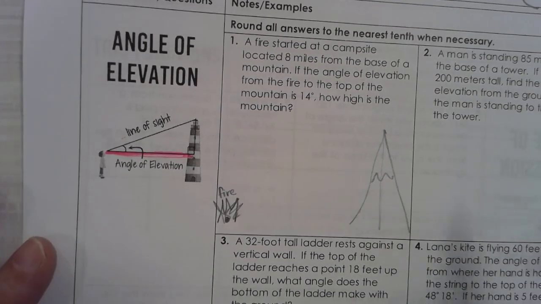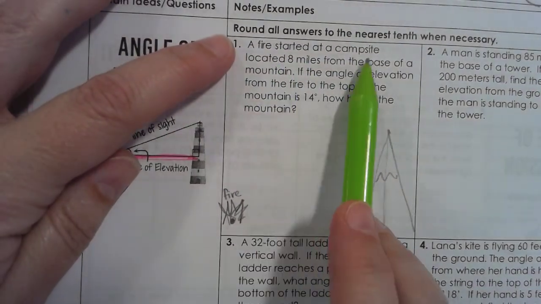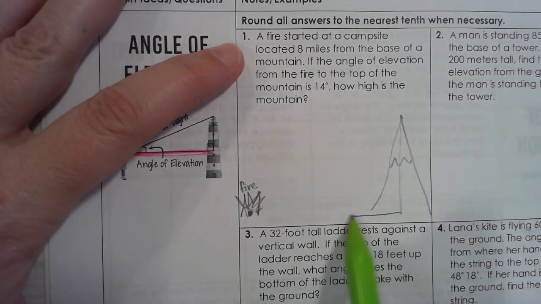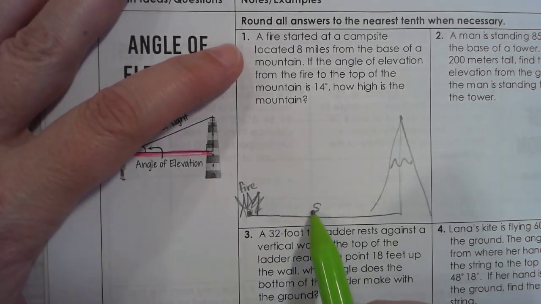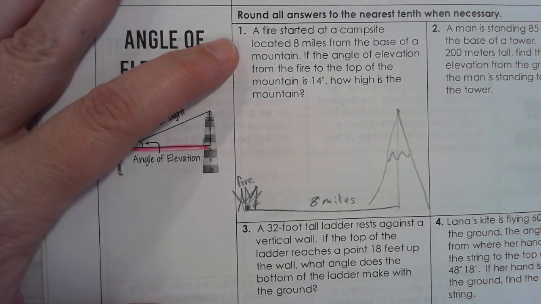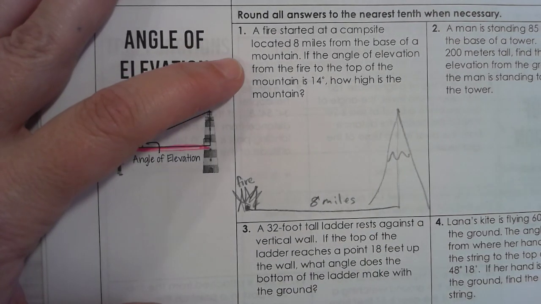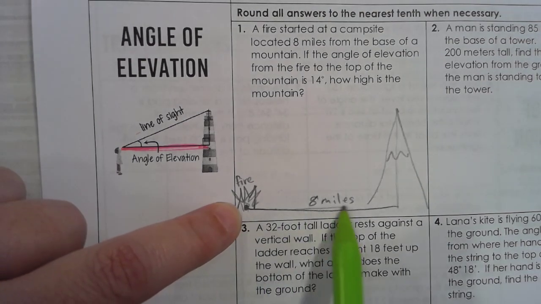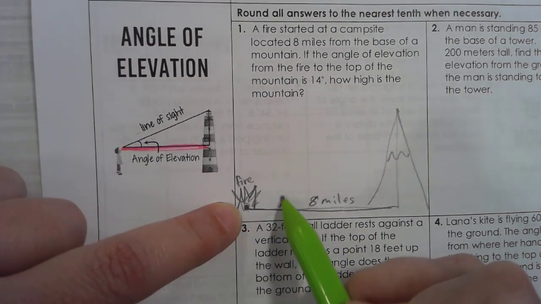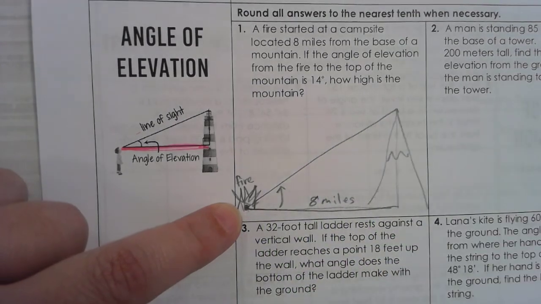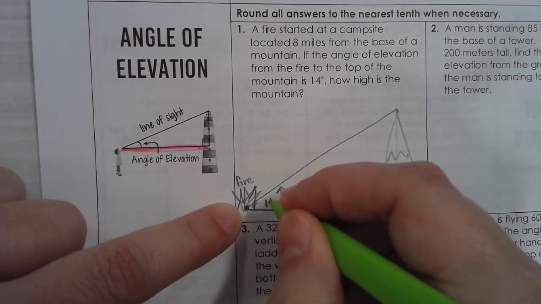A fire started at a campsite 8 miles from the base, from the bottom of the mountain all the way over to the fire is 8 miles. The angle of elevation, so from the fire, this is our horizontal line going out first, and then from there it's going to go up to the top of the mountain, elevate, and that angle is 14 degrees.